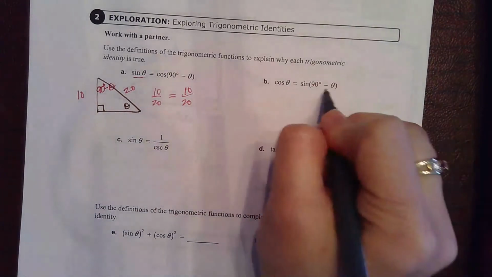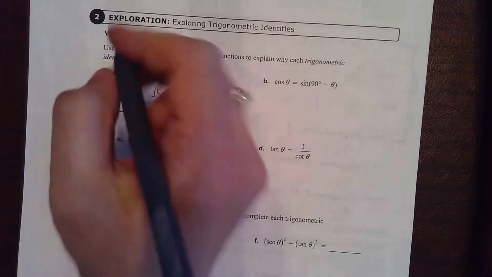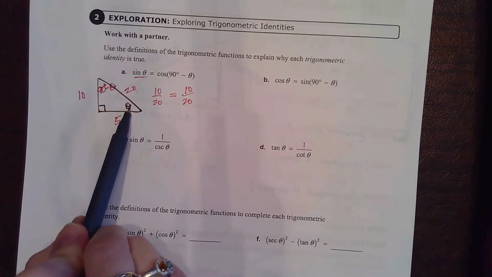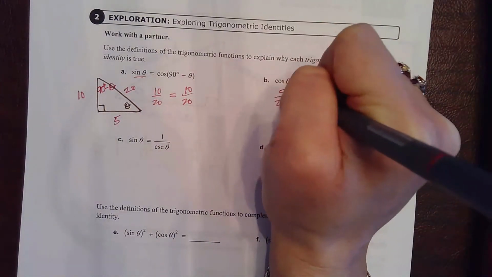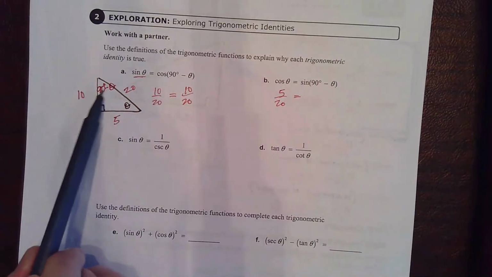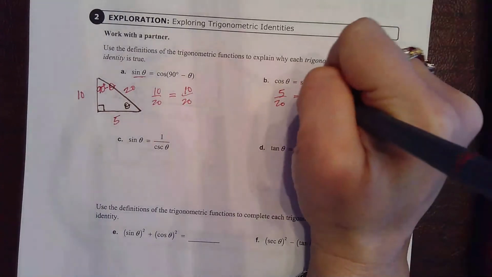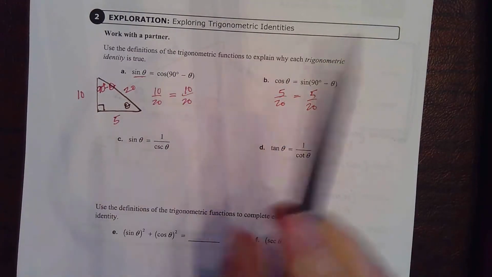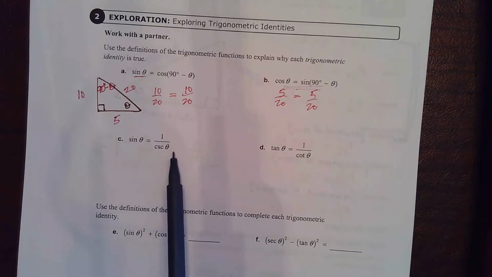And the same thing goes the opposite way. If I did cosine of this angle, let's call this side 5, for example. Cosine of theta would be adjacent over hypotenuse, so I would get 5 over 20. Sine of 90 minus theta, so that's this angle here, would be opposite over hypotenuse. So notice how they're the same. This is a relationship that's always going to be true. And then the other ones here are talking about the reciprocal functions.